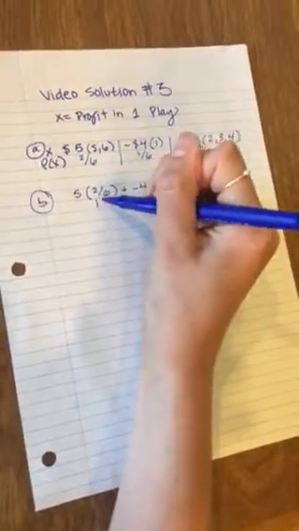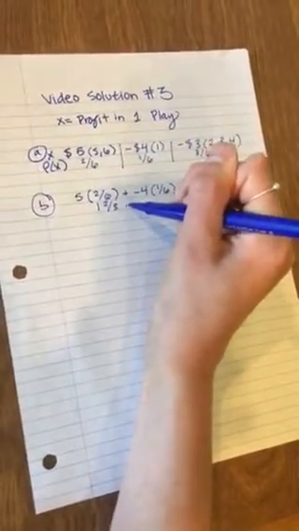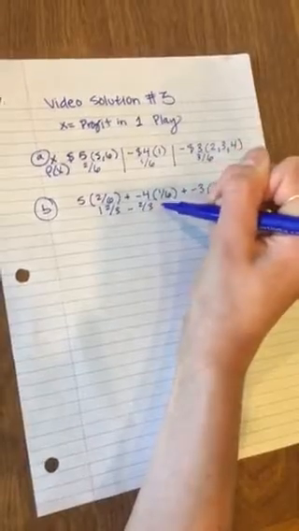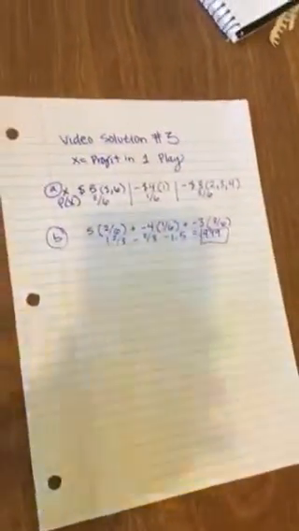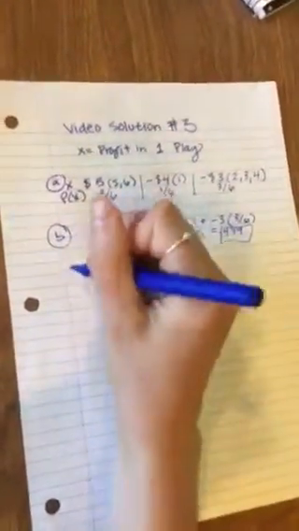And this comes out to 1 2/3 minus 2/3 minus 1.5, which equals about -0.499. So the expected profit from playing this is actually to lose about 50 cents.